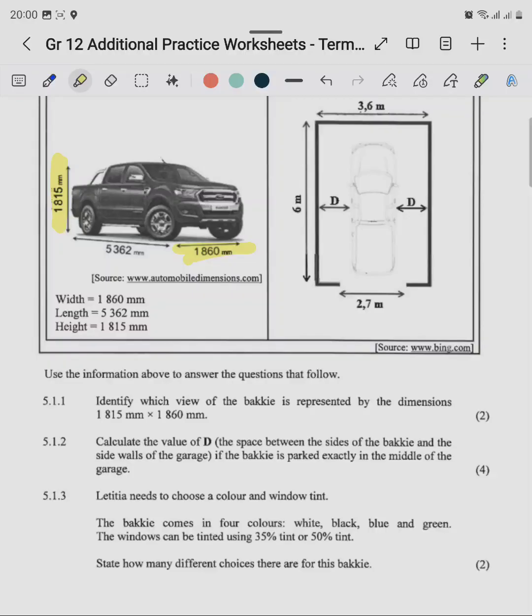So when they're saying identify what view, the question really is like, where am I standing and looking at this bakkie from? And if I can see this front measurement and I can see the height, I'm either standing in front of the bakkie or behind the bakkie. So we can say here either a frontal view or front view or rear view. Either one would be fine.